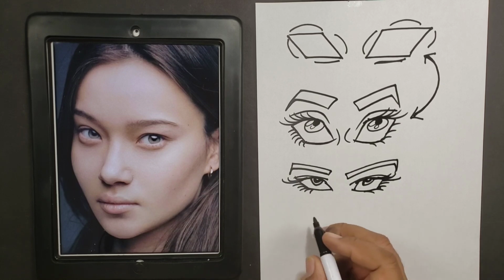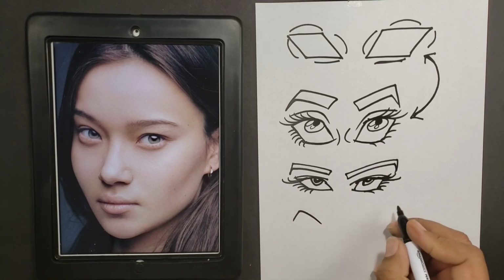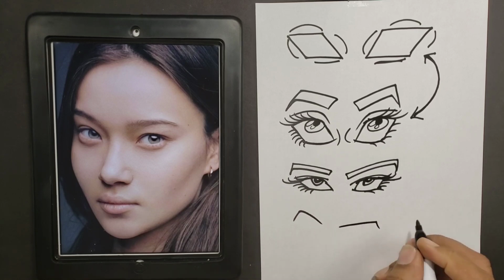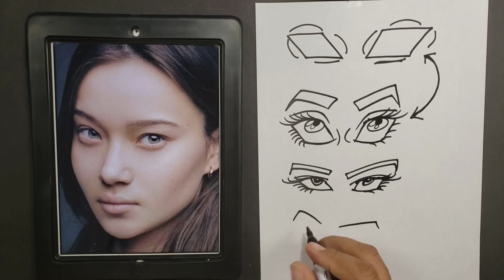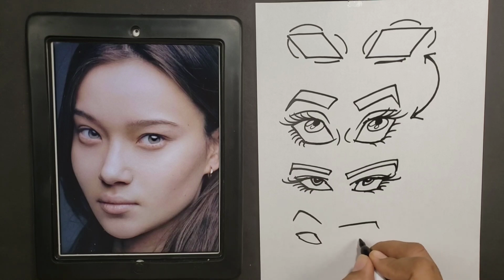So now with these eyes, what I would do first is I would draw the eyebrows first. Then I would draw the shapes like so. Once again, we're going to go 1, 2, 3. Short shape in the back. 4. See? 1, 2. Short shape in the back. 3, 4.